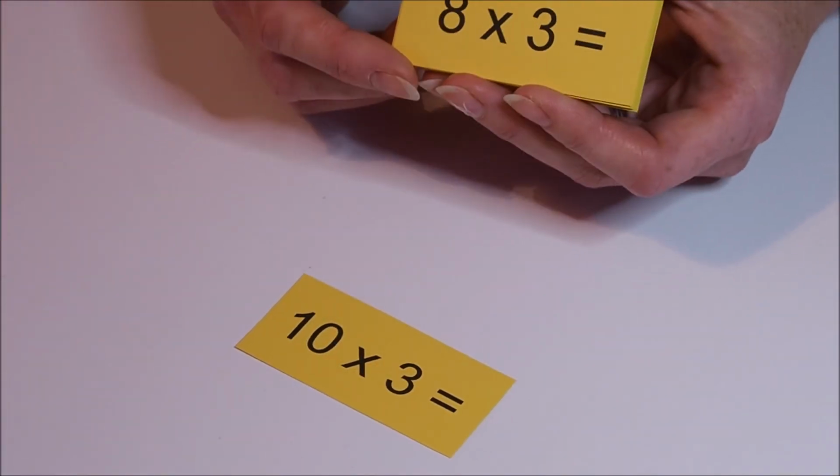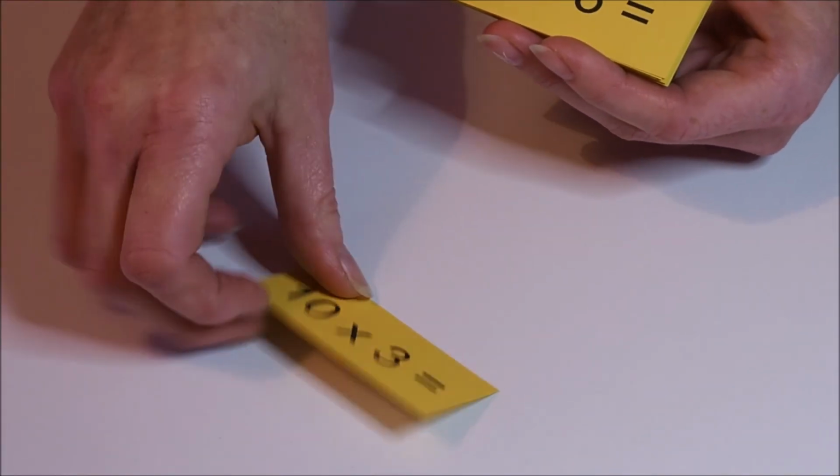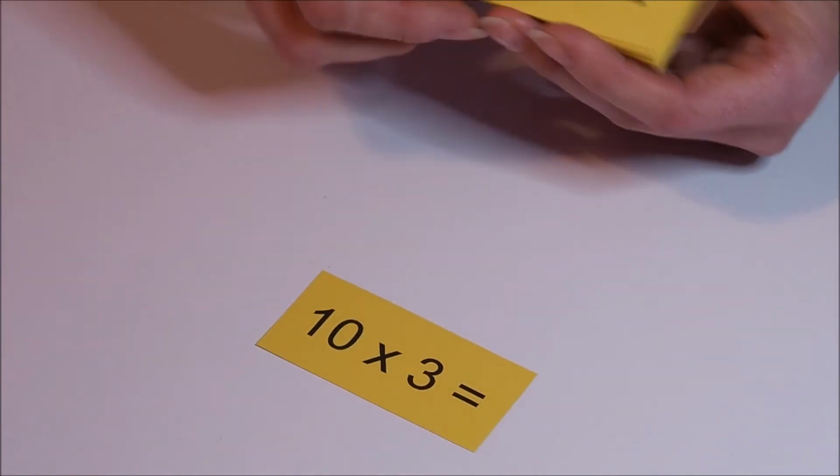Repeat this as often as is necessary until the pupil is confident in counting forwards and backwards through the multiples and in answering the multiplication facts when they're pointed to. The next step is to be able to just answer the multiplication facts when they're presented in a random order. And we're looking for a quick and confident response. So, 10 times 3. 30. And we can check that one. Well done.